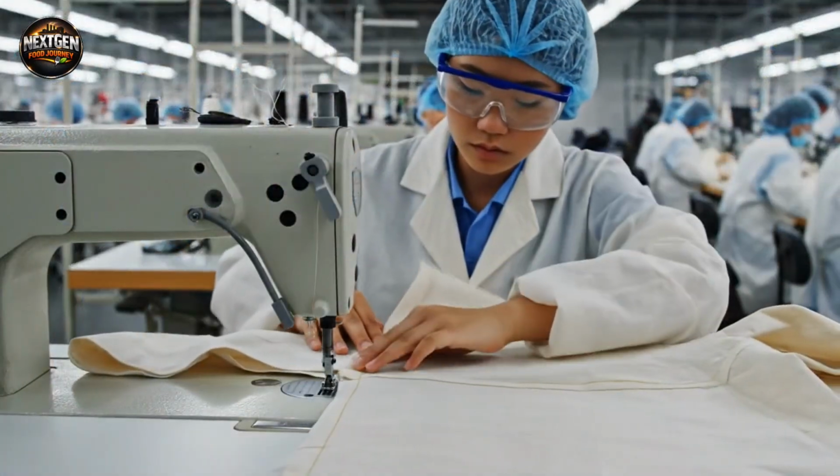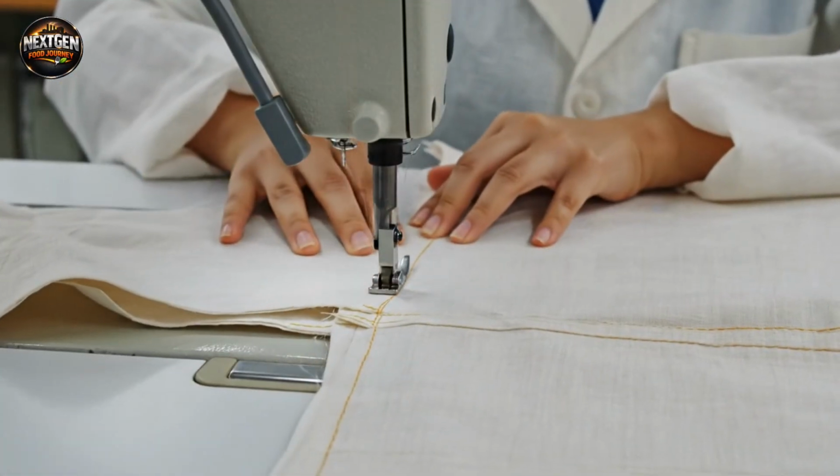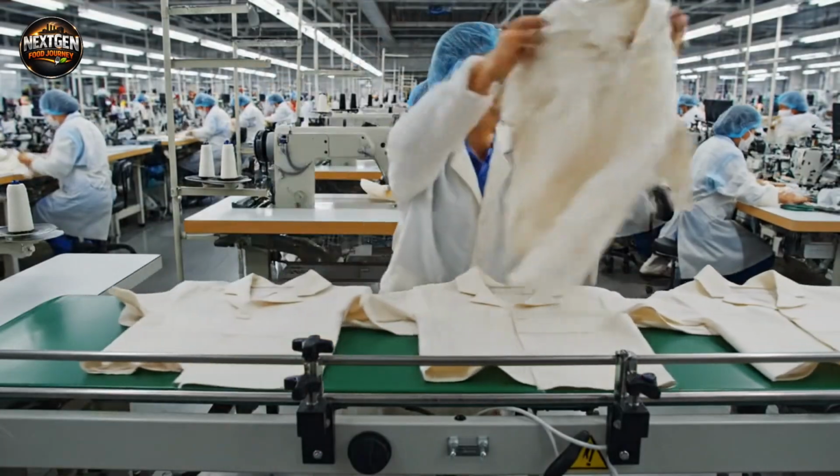Ensure precise alignment on the sleeves. Once stitched, move the completed sections directly to the conveyor belt.